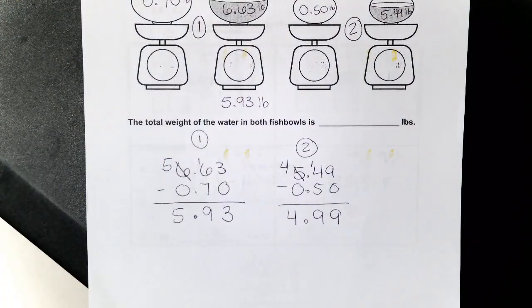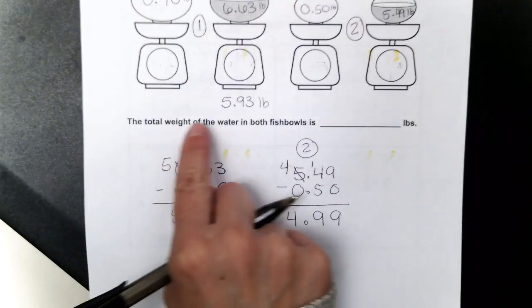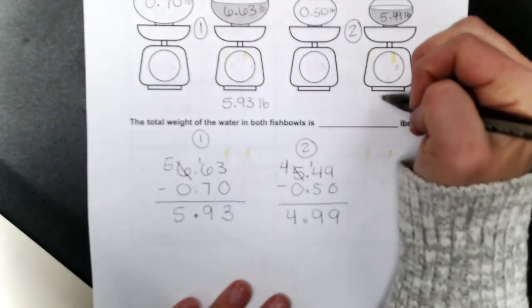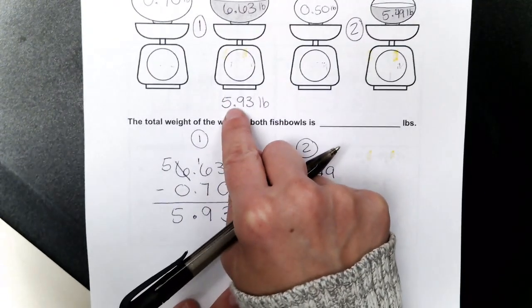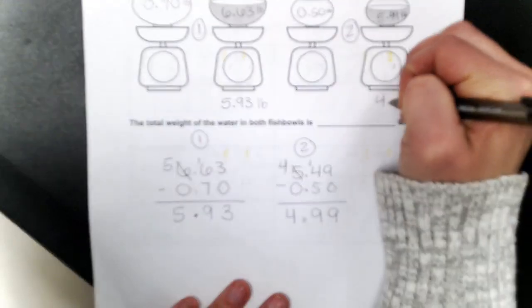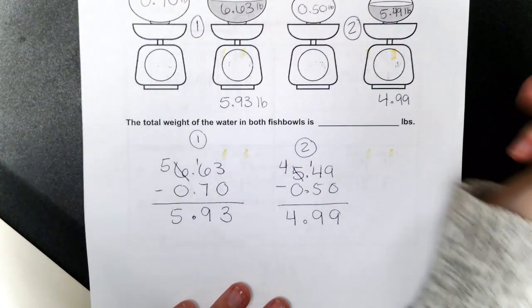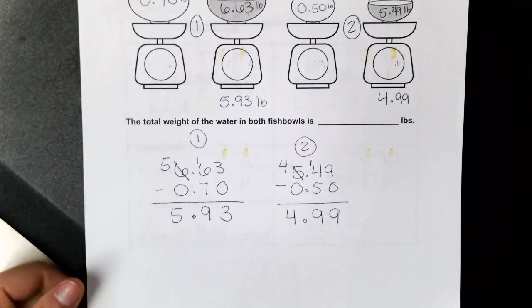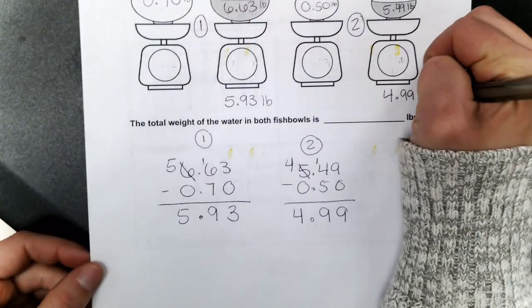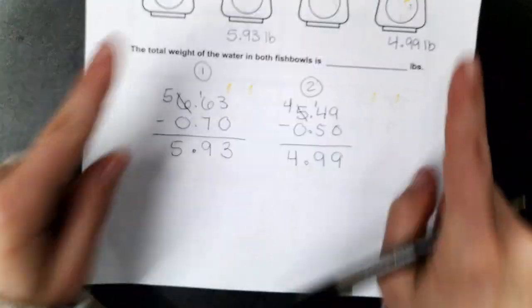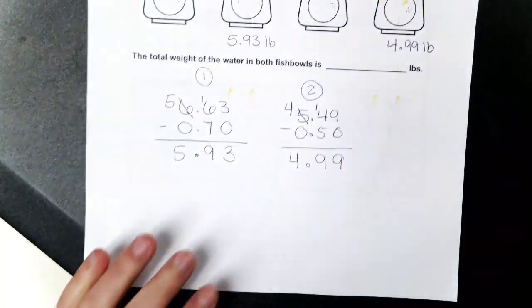Now I do not have my answer yet because it's saying what is the total weight of water in both fish bowls. I know the weight of the water in that fish bowl, and the water in this fish bowl. We have one more step students have to follow in order to get this answer. We now have to add both of these waters.